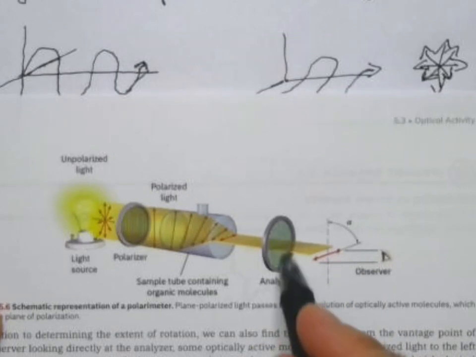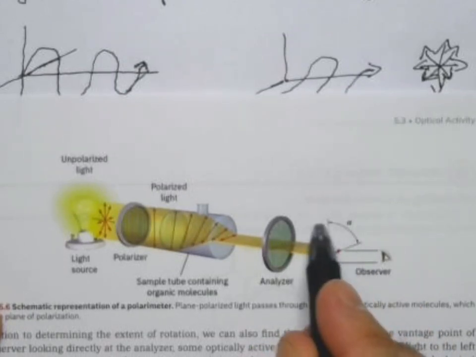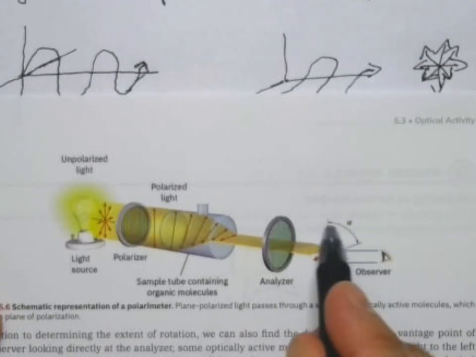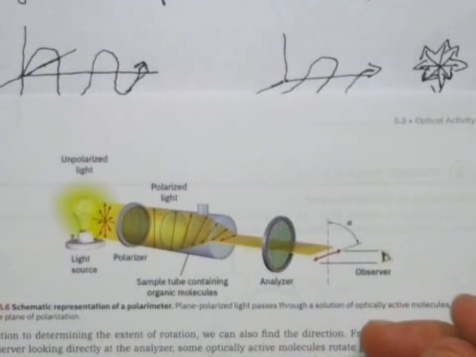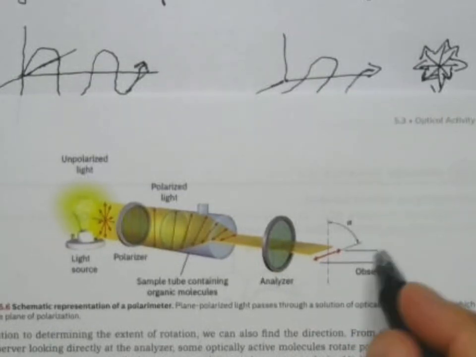And then you can view this using another polarizing filter. So here's the observer with the eyeball. And that angle there, alpha, is going to be our rotation. Okay, our observed rotation.